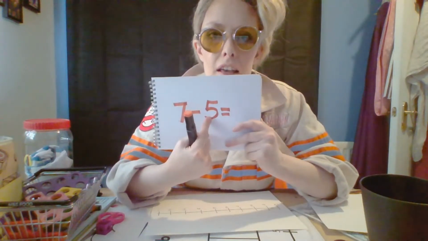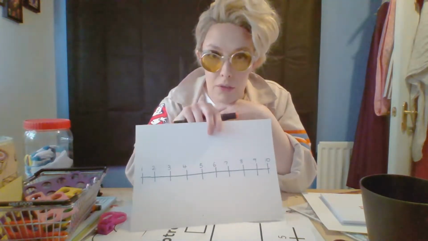Okay, this is our question. 7 take away 5 equals, and we're going to use a number line. You can check by using objects, you can check by using your fingers, but we're going to use a number line to help us, okay?